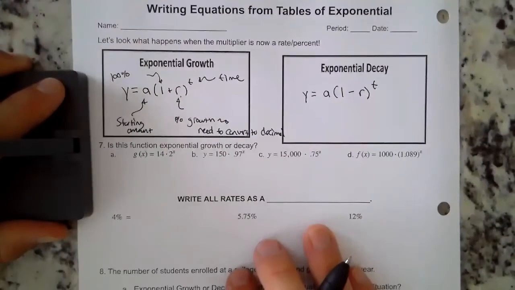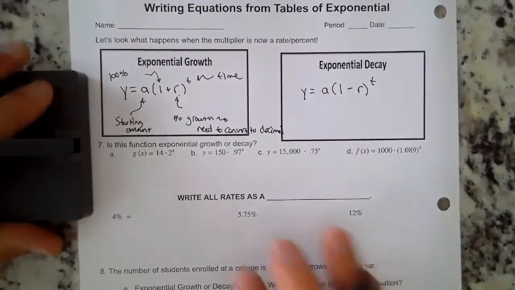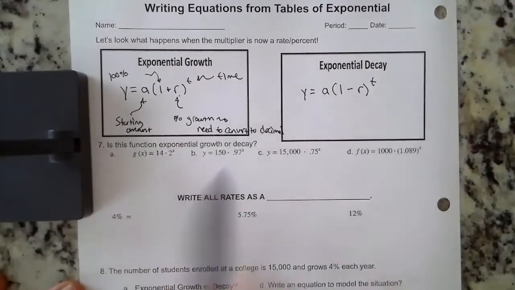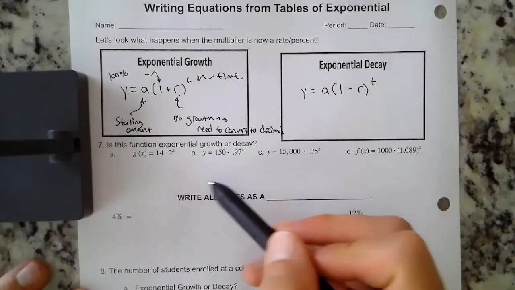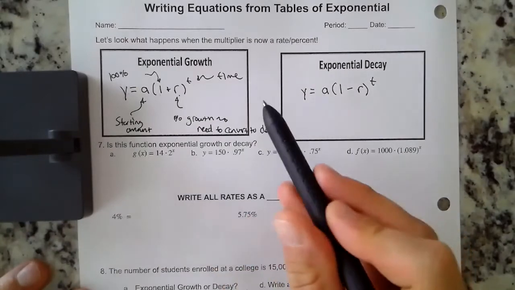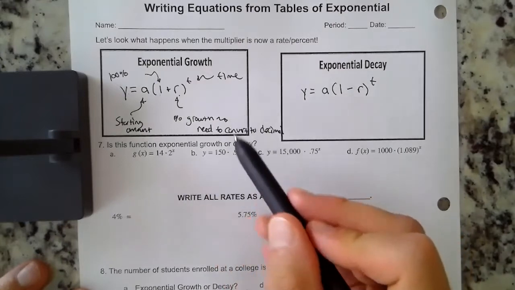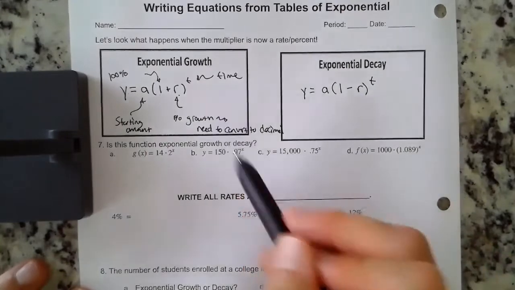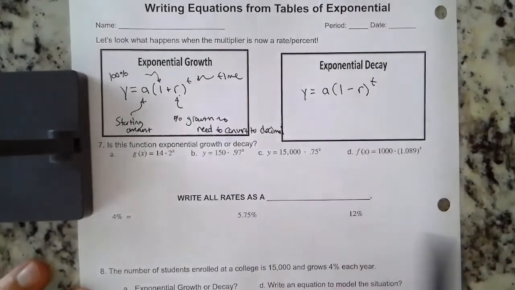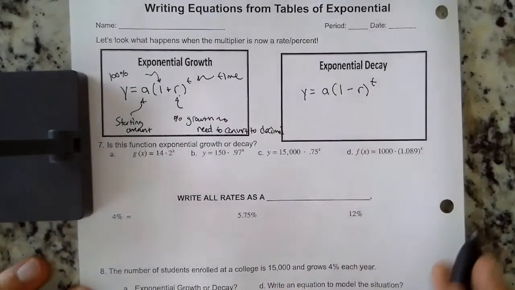All right, so based on the multiplier, we can decide whether or not something has exponential growth or decay. And we've talked about this already, right? When we did graphs, we talked about something going uphill, and it goes uphill whenever that multiplier was a number bigger than 1. And it was going downhill whenever our multiplier was a number smaller than 1, but we want to be careful there and say between 0 and 1, because we won't ever have a multiplier that is negative.